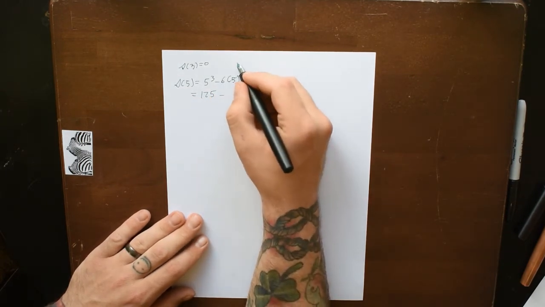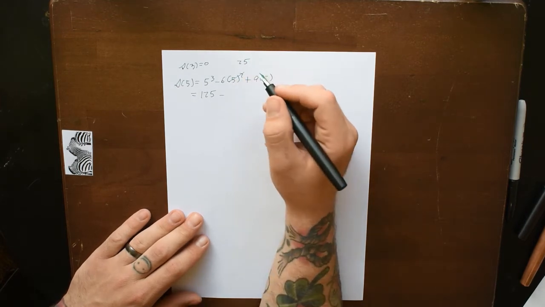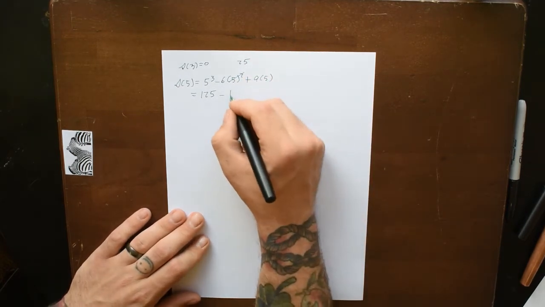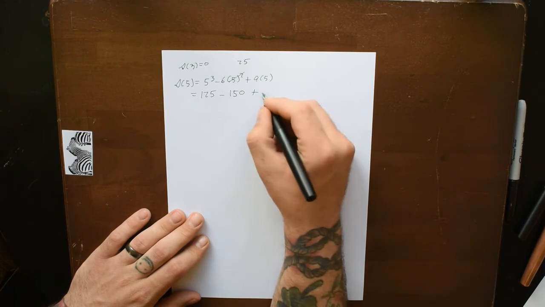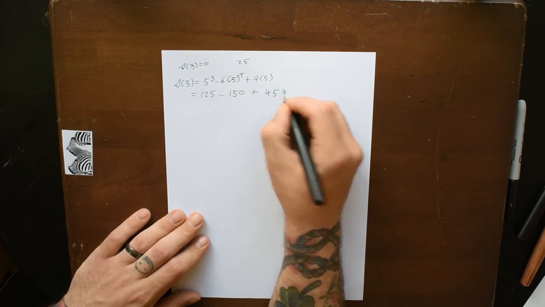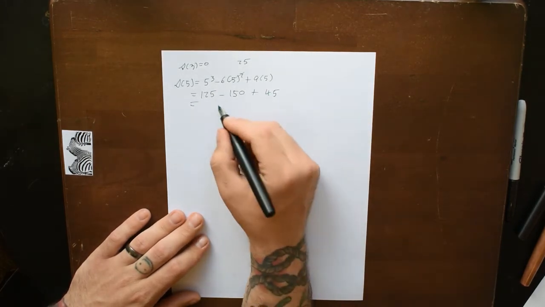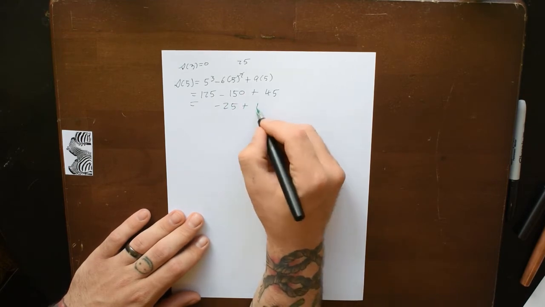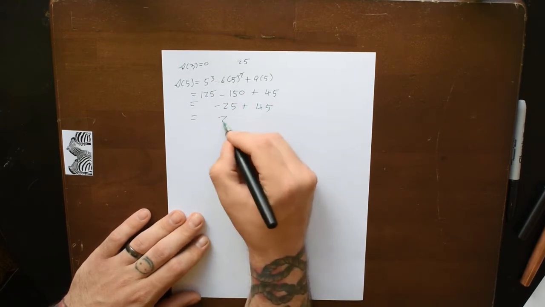Minus 6 times 25, if you got 6 quarters in your pocket, you've got $1.50. Plus 45 is equal to negative 25 plus 45, which equals 20.